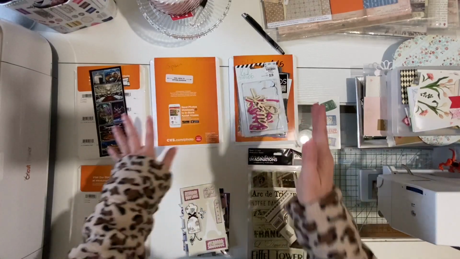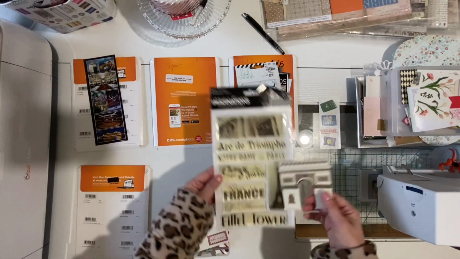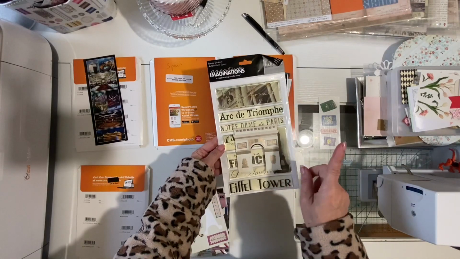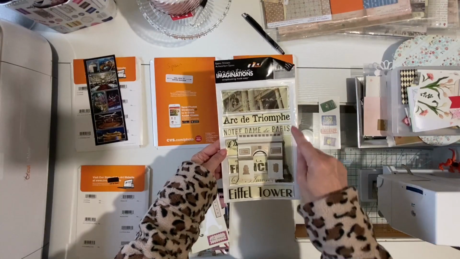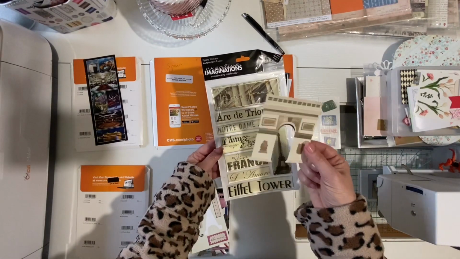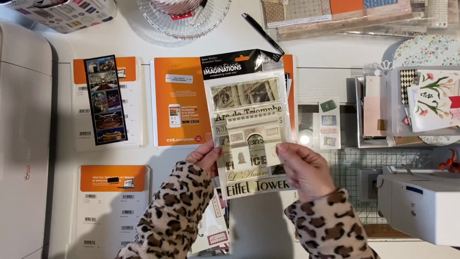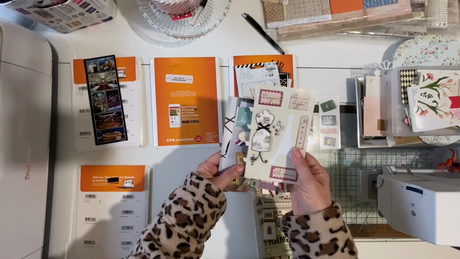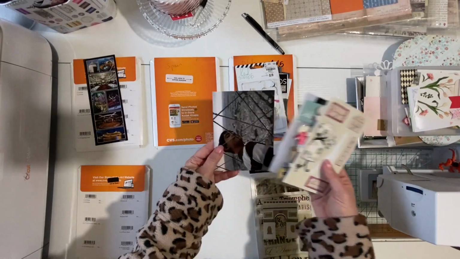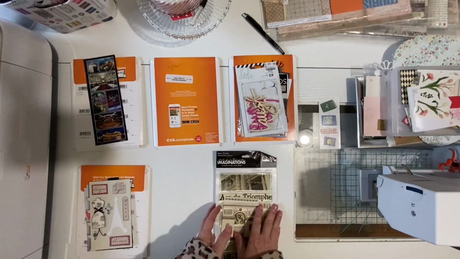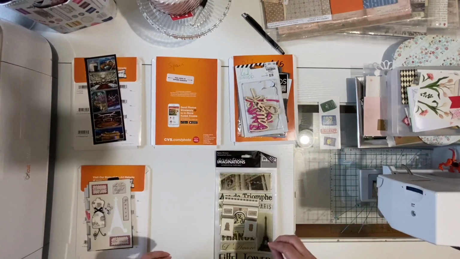I'm gonna go very specific with these. These, I have to look at my album because I'm pretty sure I already did. I haven't done the Eiffel Tower, but I'm gonna go look at those layouts and see if I can still put that in there. If not, I'm gonna give it away. And then these are specific to France, and I have a few more pictures, so I'm gonna put them right there.